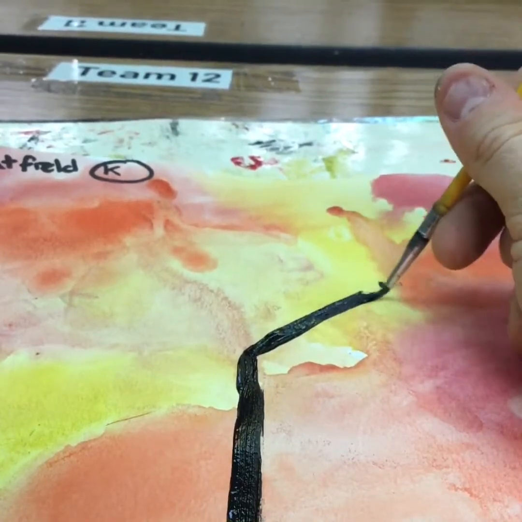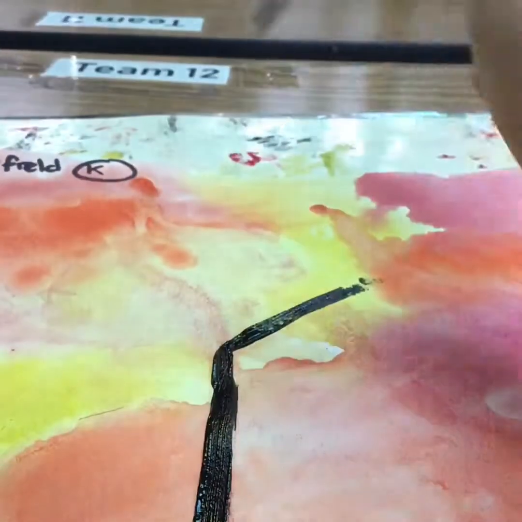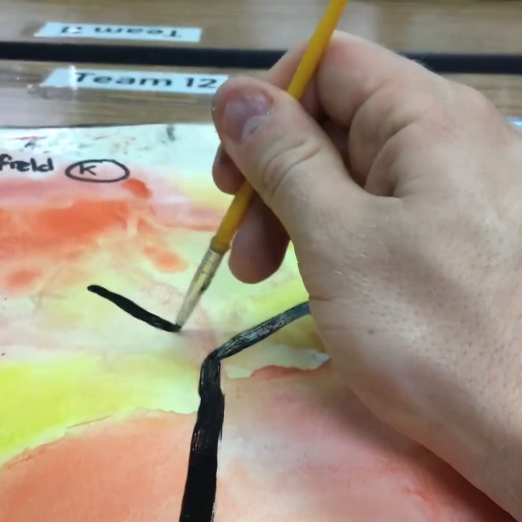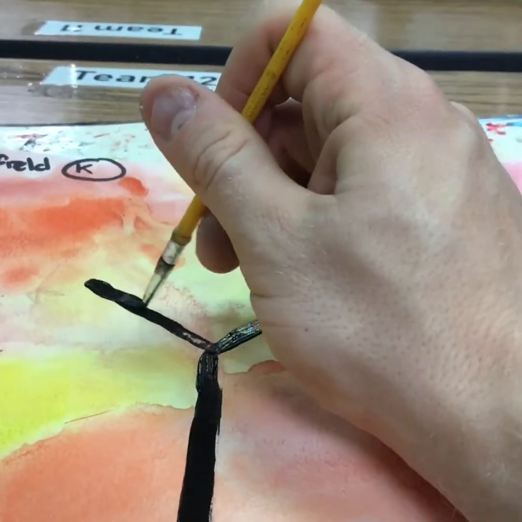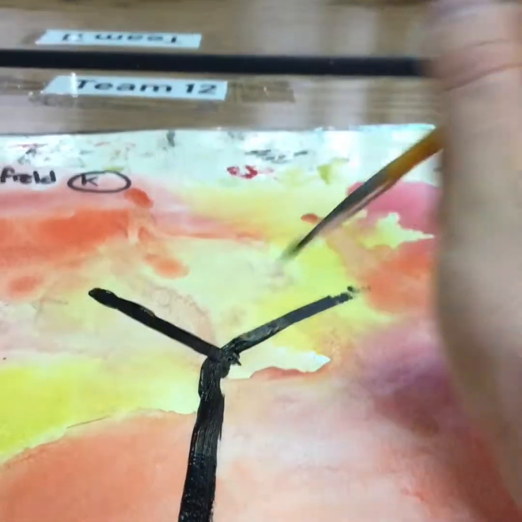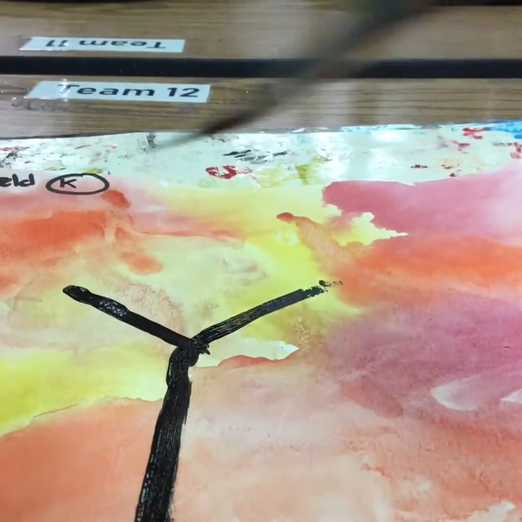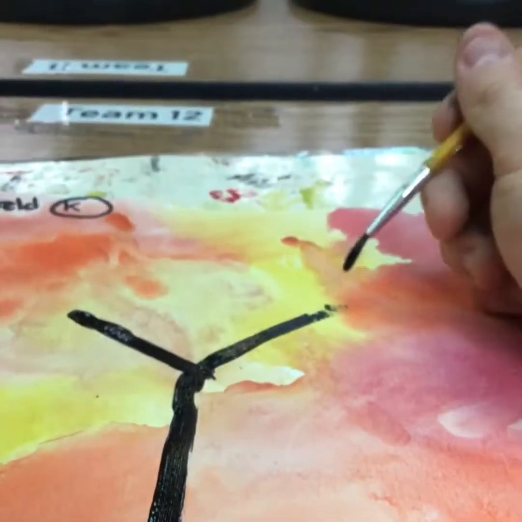So remember, 2 lines diagonal. They're going out towards the corners of the paper. They don't have to go all the way out. You can always make them bigger later. You can't make these smaller because it's paint. And then I keep on going.